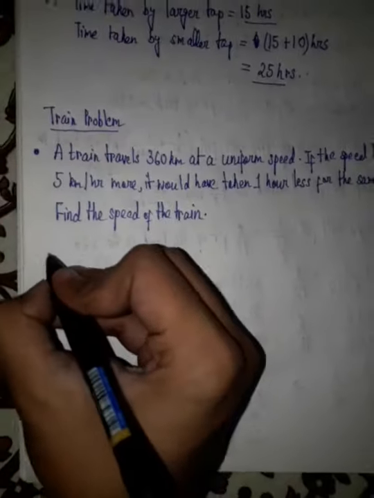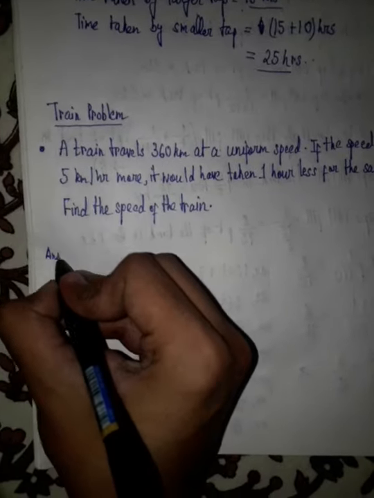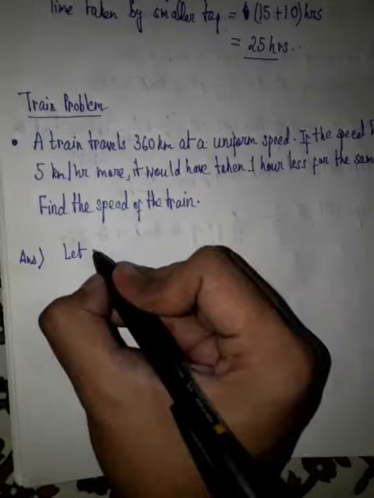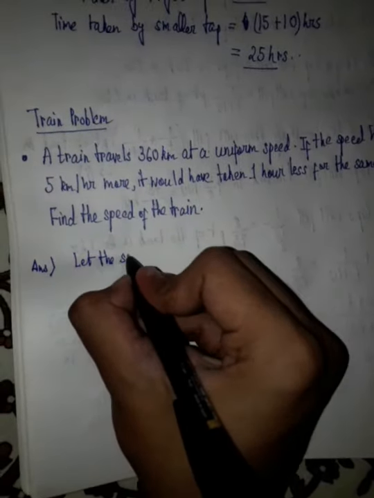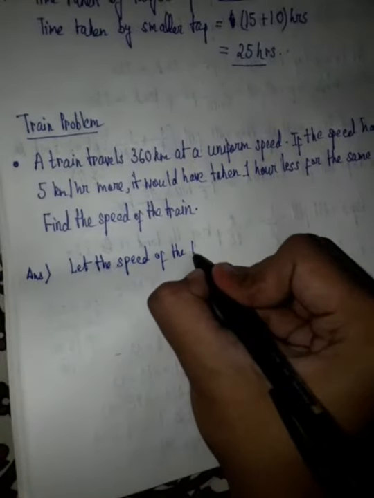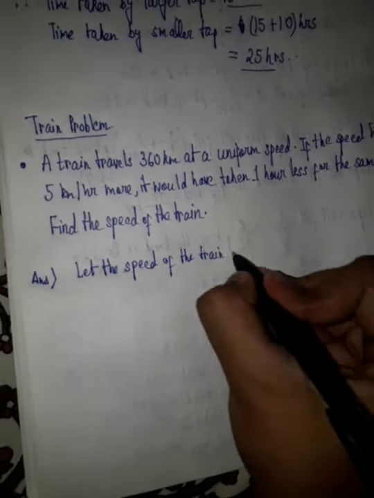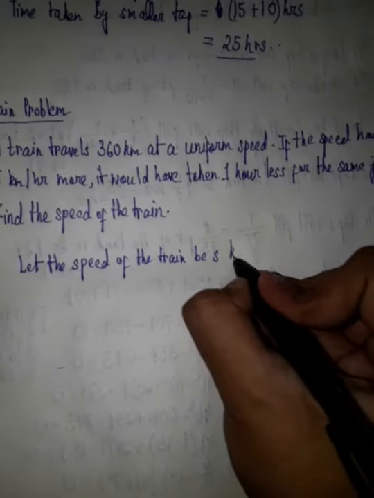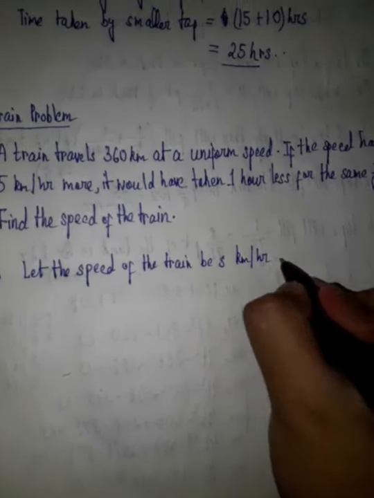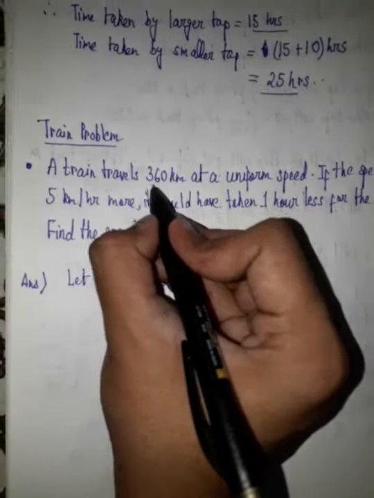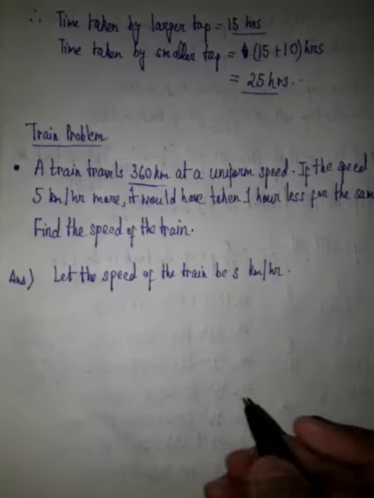So let us start by taking the speed of the train as s. Let the speed of the train be s kilometer per hour. So what's the distance to cover? It's 360 kilometer.